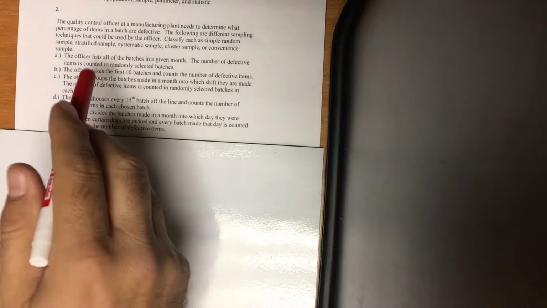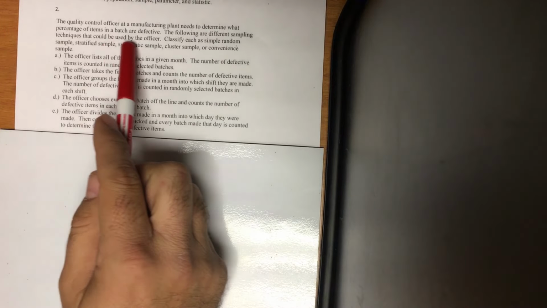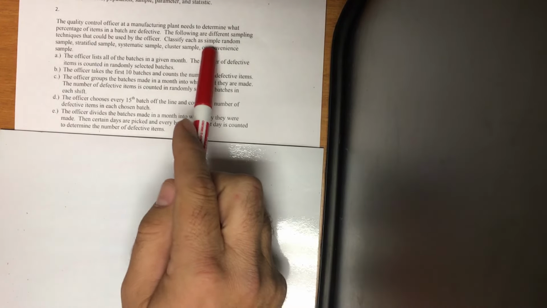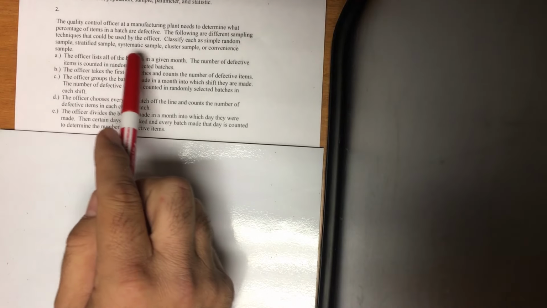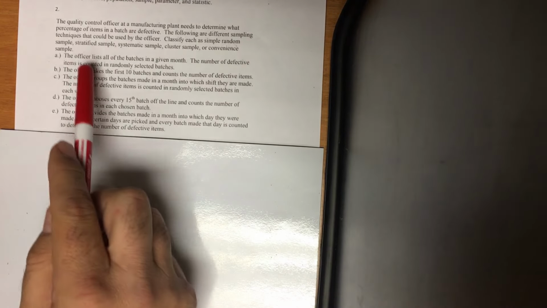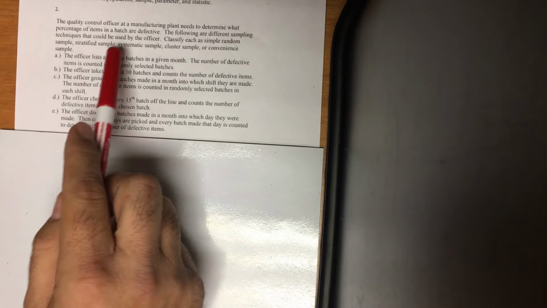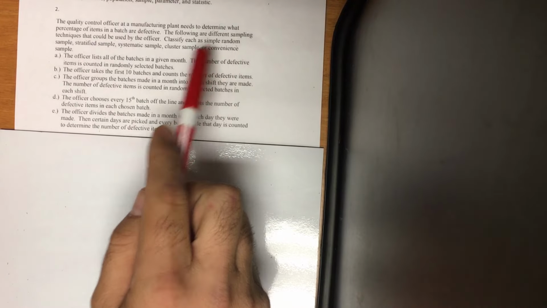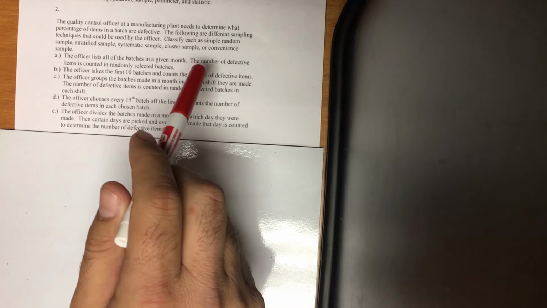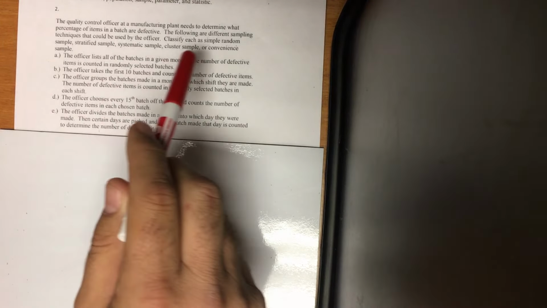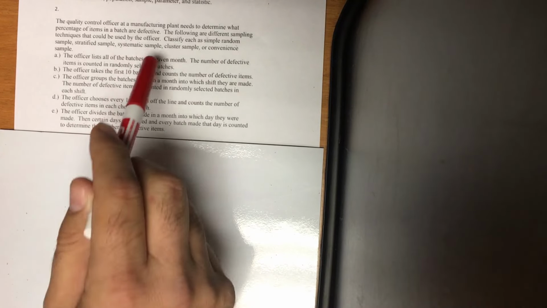So the quality control officer at a manufacturing plant needs to determine what percentage of items in a batch are defective. The following are different sampling techniques that could be used by the officer. Classify each as simple random, stratified random, systematic, cluster, or convenience. So the individual in this is going to be the batch itself. And the variable is what proportion in that batch are defective.